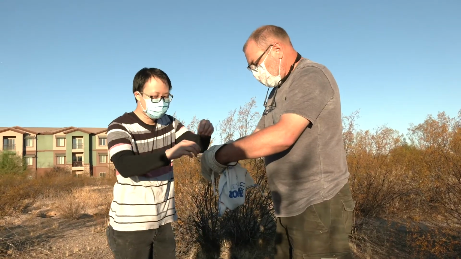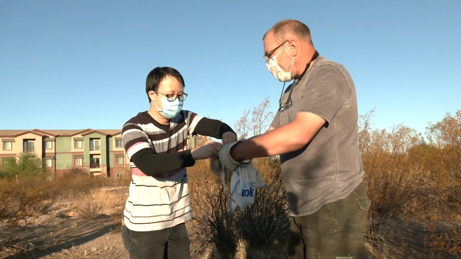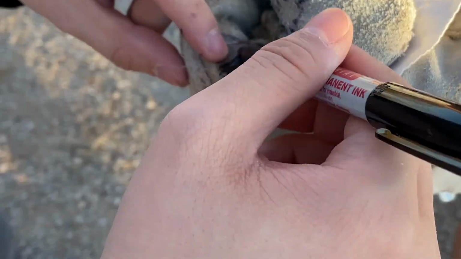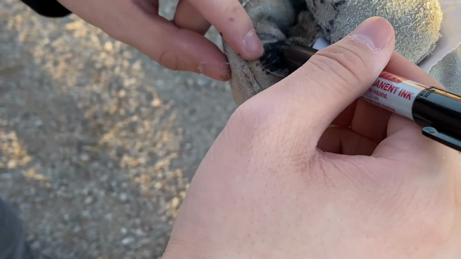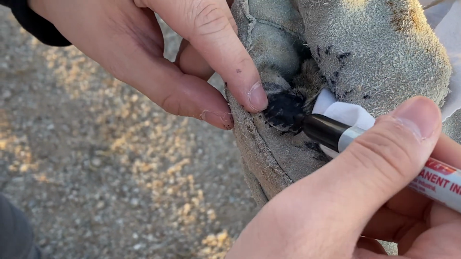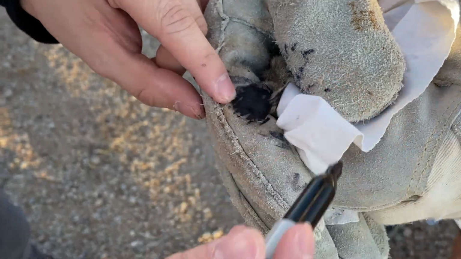So this next one, we're going to mark inside left ear, outside left ear. Now sometimes you can mark them with real little tattoos. They have got these little gizmos that actually leave a tattoo on the animal. All right, so let's release this guy.